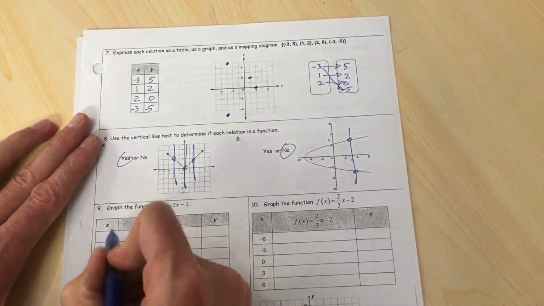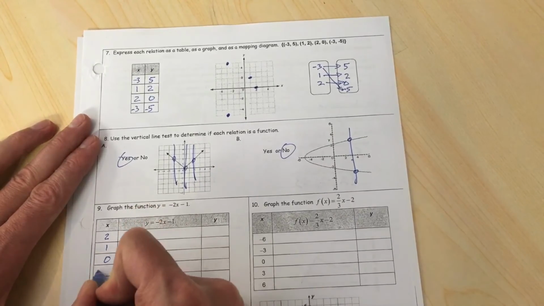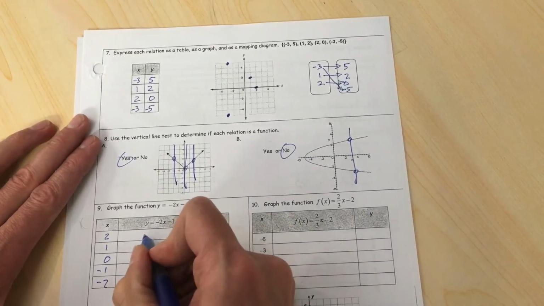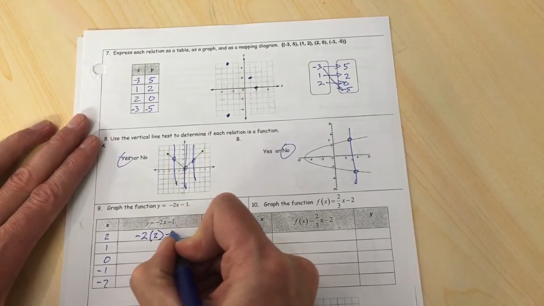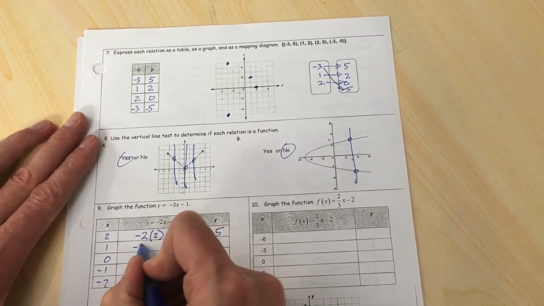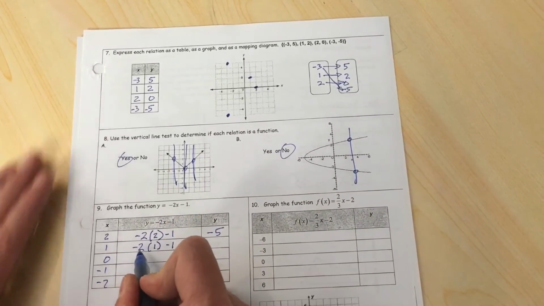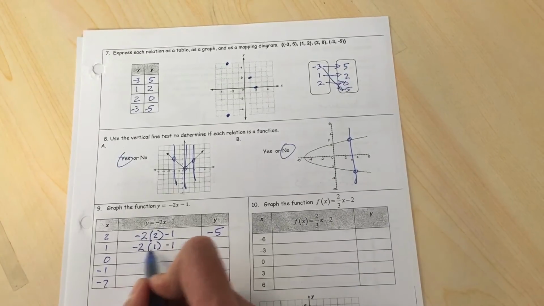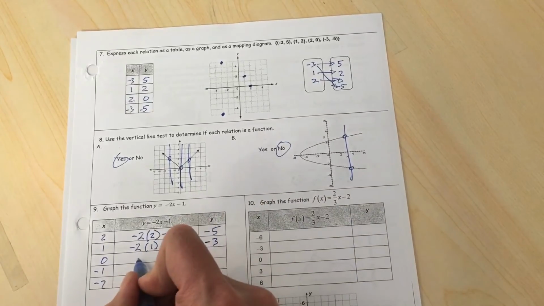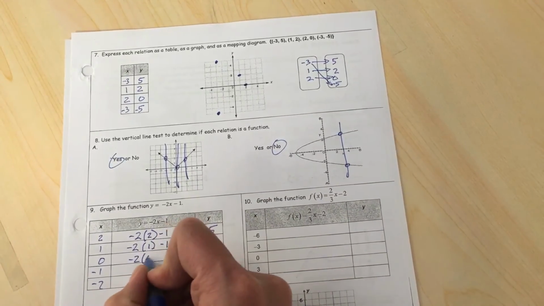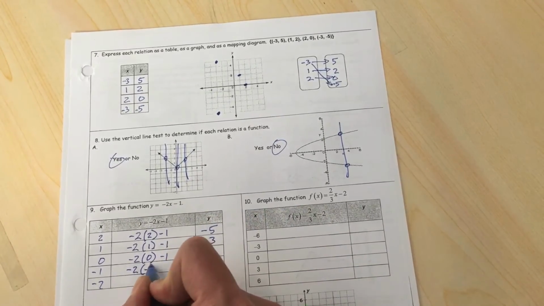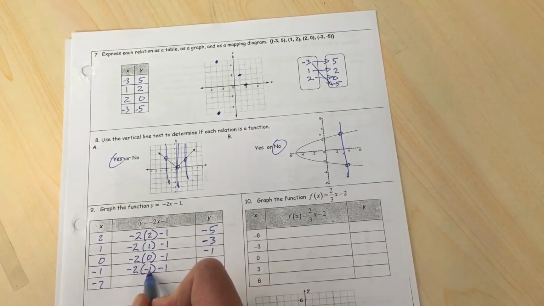Okay. Graph the function. I'm not giving you points, so it is your job to pick numbers. I'm picking 2, 1, 0, negative 1, negative 2. So we've got negative 2 times 2, minus 1. That's negative 4 minus 1 is negative 5. You've got negative 2 times 1 minus 1. That's negative 2 minus 1 is negative 3. You've got negative 2 times 0 minus 1 is negative 1. Negative 2 times negative 1 minus 1. Well, that's going to be positive 2.